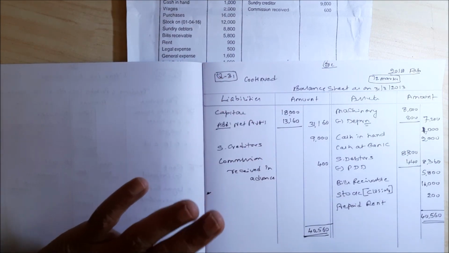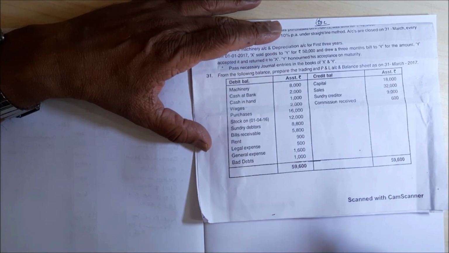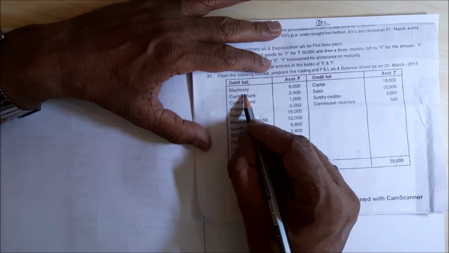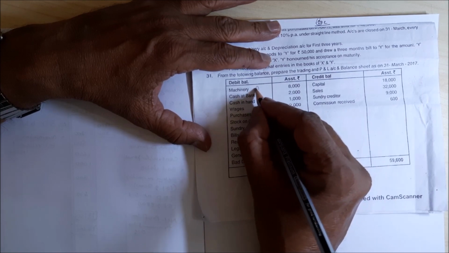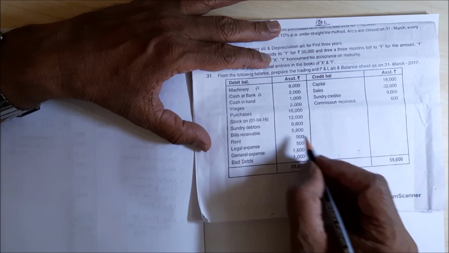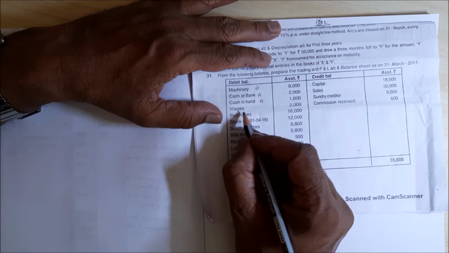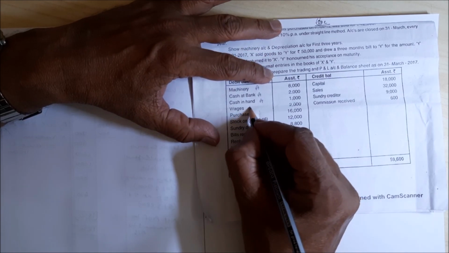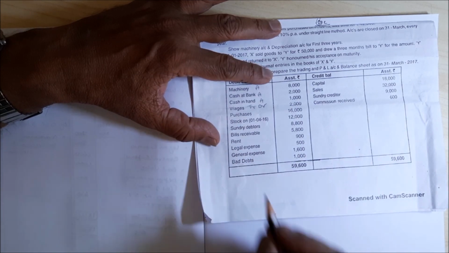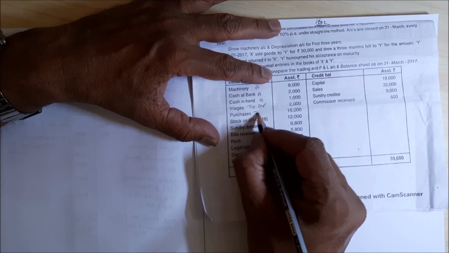So this is how you have to prepare your trading and profit and loss account as well as the balance sheet. Students, I told you I will give you some small tips on how you should enter all those things. It is very simple. Machinery is an asset, you write A. Cash at bank is an asset, you write A. Cash in hand is an asset, you write A. Wages is an expense which appears in the trading and profit and loss account debit side, you write TRDR. Purchases appear in the trading account debit side, you write TRDR.